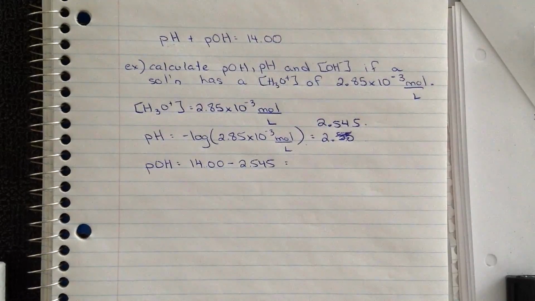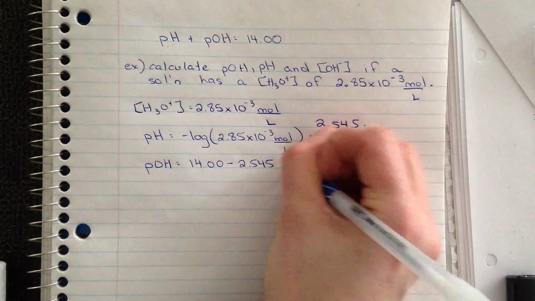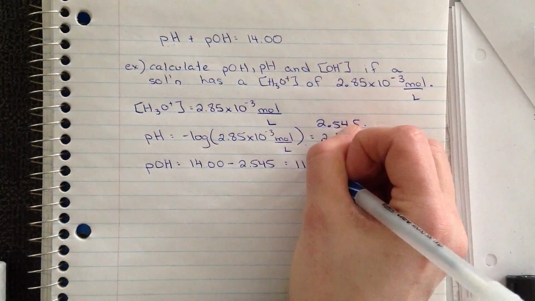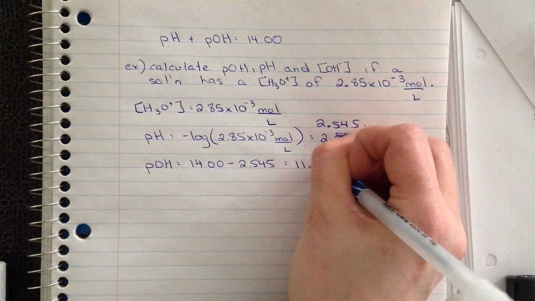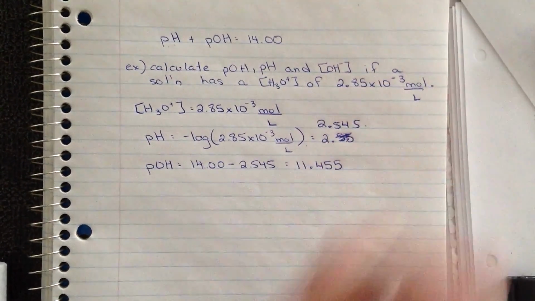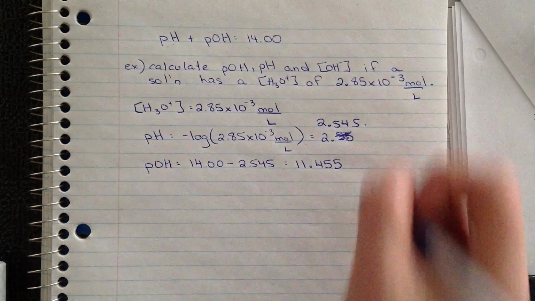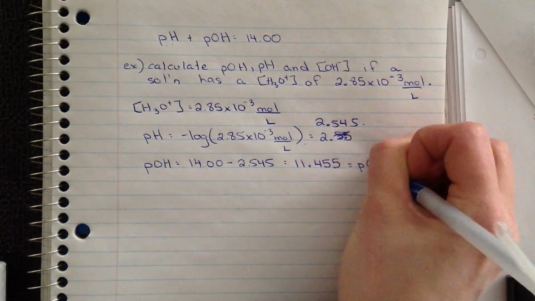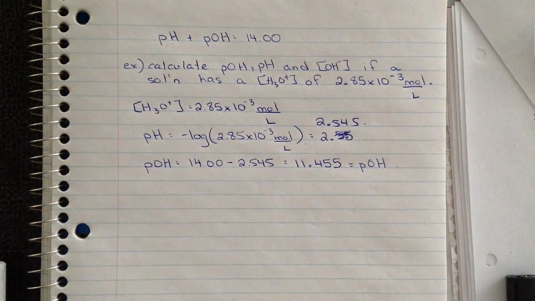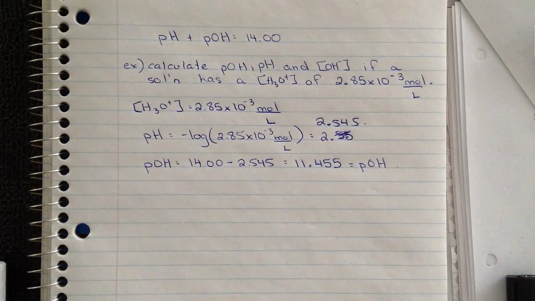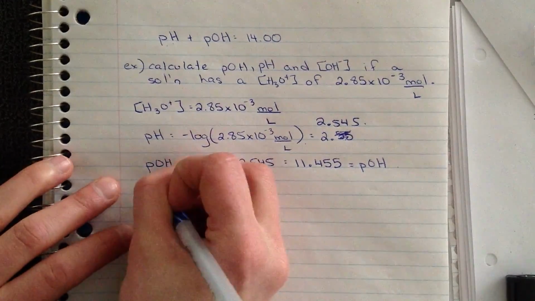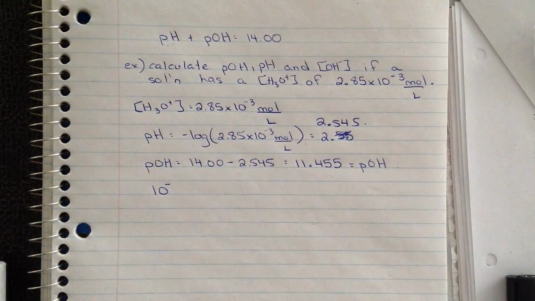So 14 minus whatever number I had before, I'm going to end up with 11.455 as my pOH. Okay? Sound good? Now what's the final number that I can still calculate here? Can I now calculate my hydroxide ion concentration? Yeah. Okay, so 10 to the power.